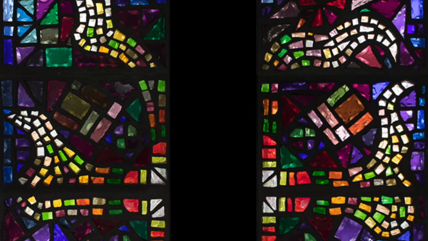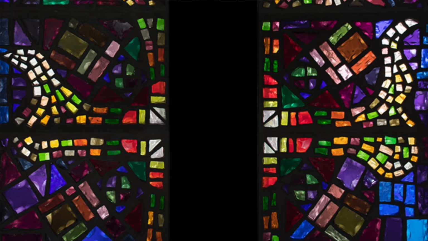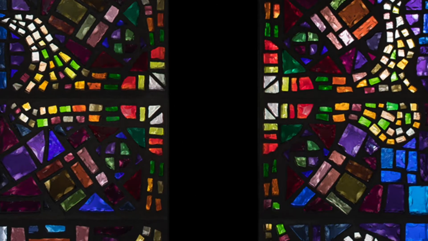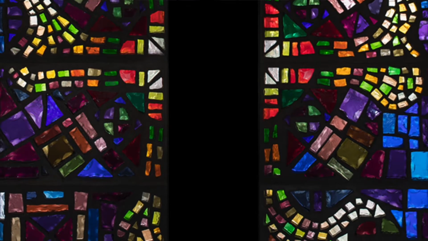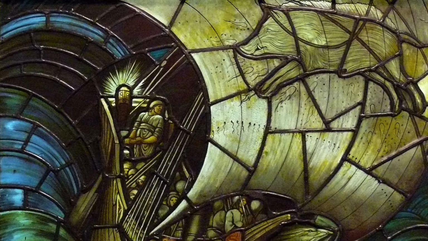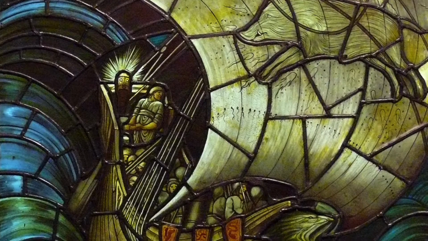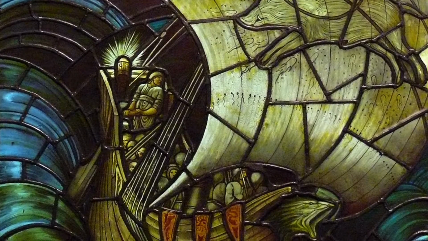There are lots of famous artists that create beautiful works of art using stained glass. Some of those artists include Leonard French and also Sir Edward Burne-Jones. But again, these are just two examples of artists that use stained glass. There are so many more.